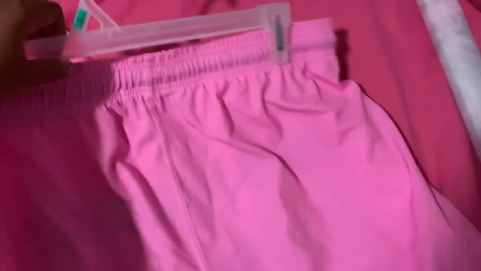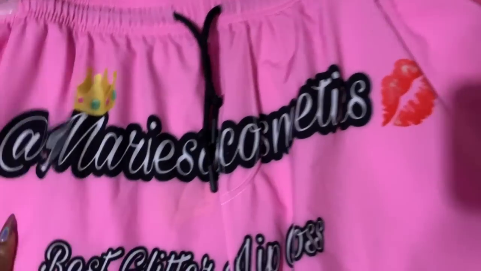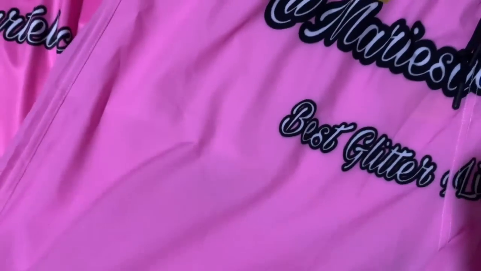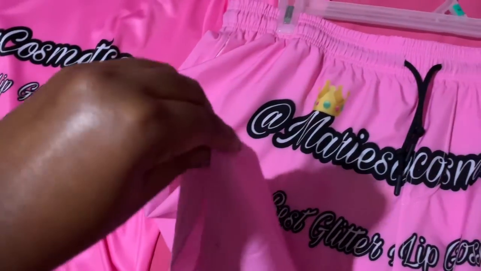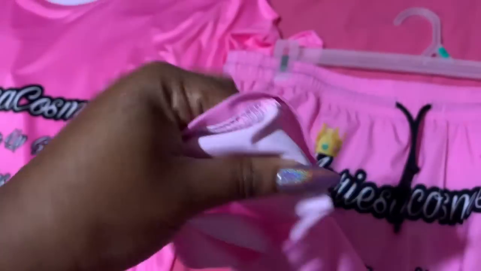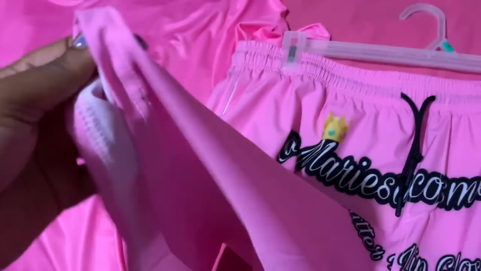I have nothing on the back. The back is just clear. It is plain pink. So again, it's just the front that's decorated. So yeah, this Marisa Cosmetics. And these shorts are very thin, guys. Not thick at all. Very thin, very flimsy.